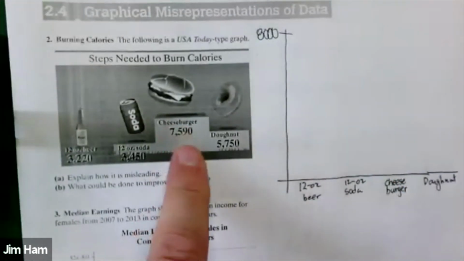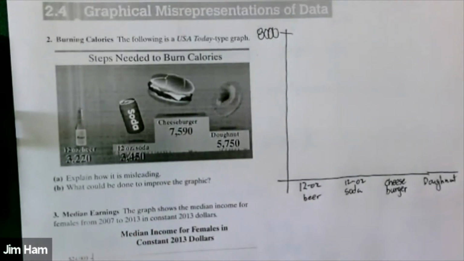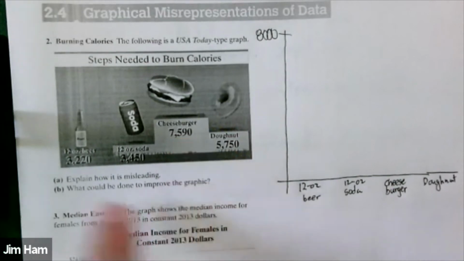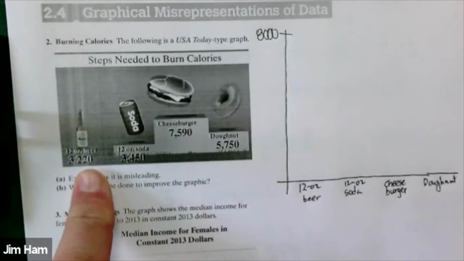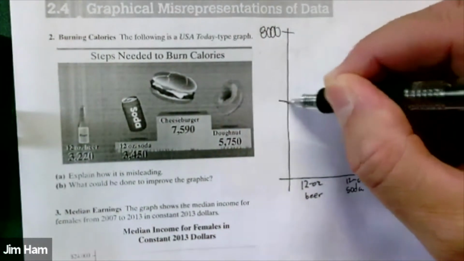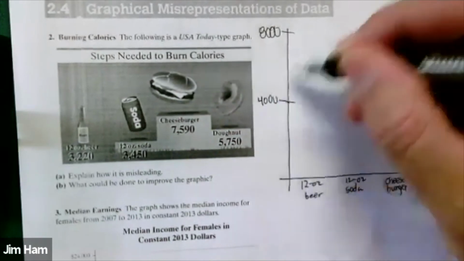because of the highest number. And again, this is the steps needed to burn calories. So if you wanted to burn off all the calories of a cheeseburger, you'd have to take 7,590 steps. Whereas if you wanted to work off a 12-ounce beer, you would need only 3,220 steps to burn off all the calories in a beer, and so on. That's what that means. All right, so I'm going to try to label the scale so that it's uniform.